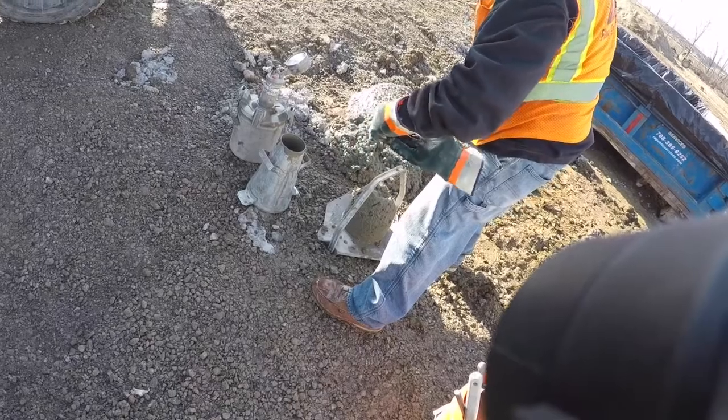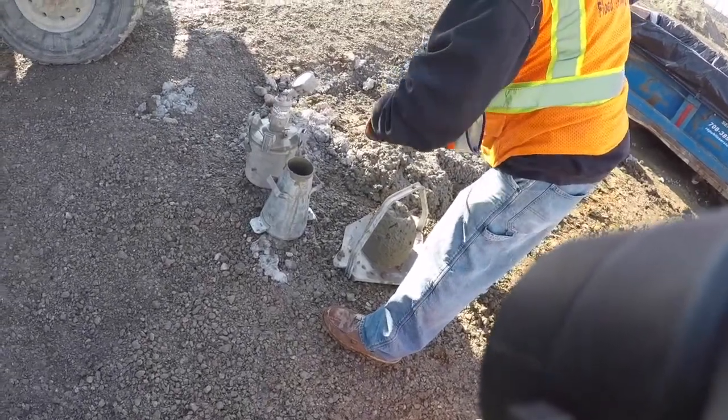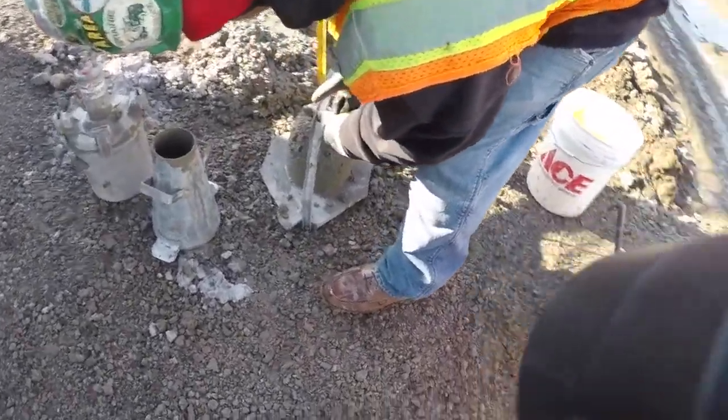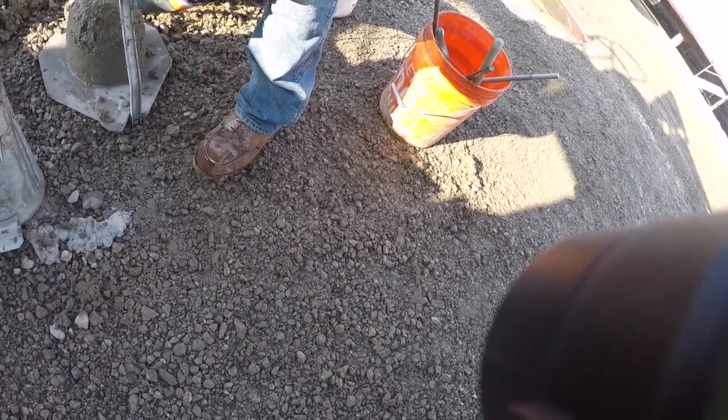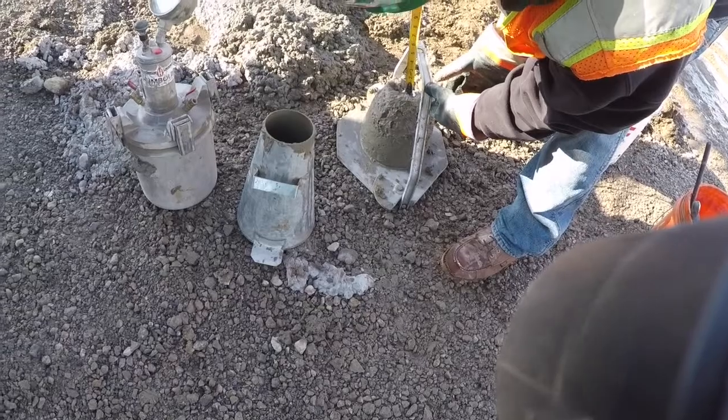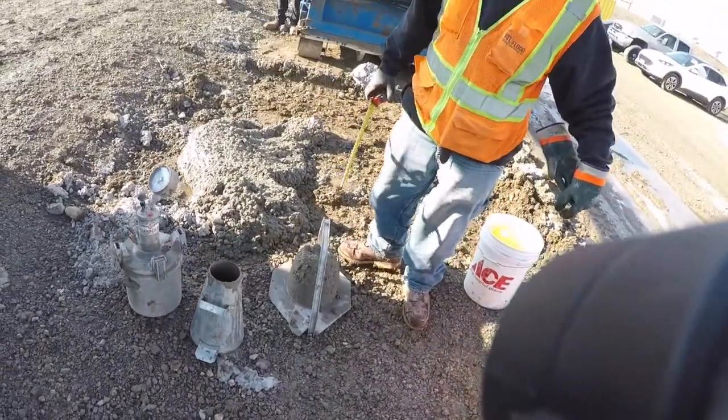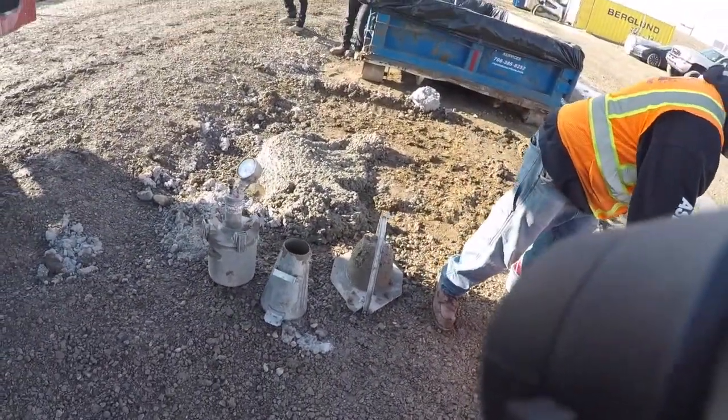As you can see, it looks like the concrete has definitely set up a little bit. We're doing our test here. We're right at about a 4 1/4. Yes, sir, 4. I would say we're good. We can roll the truck right now.